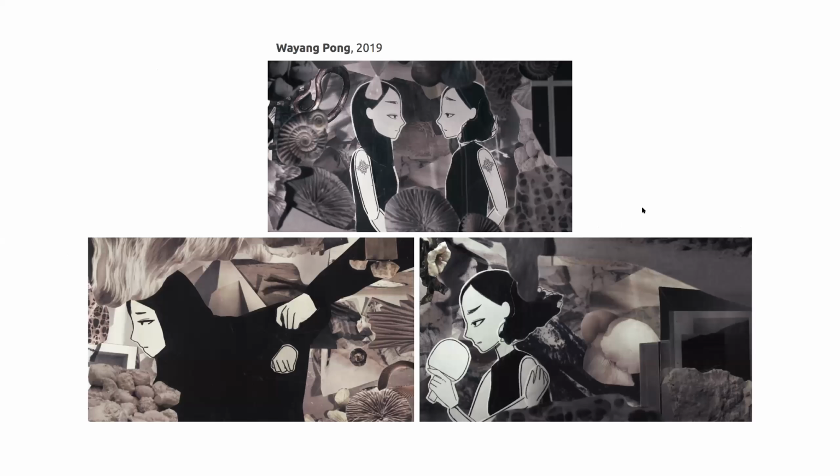And so I will share a little example of how I use this in Wayangpong. Because my characters were very similar in design, and they were meant to mirror each other in a lot of ways, and they were standing on opposite sides of the screen, I really wanted to emphasize that and push that so that people don't get disoriented.